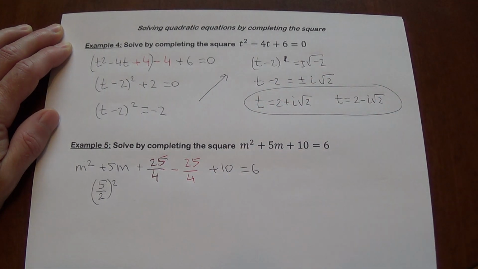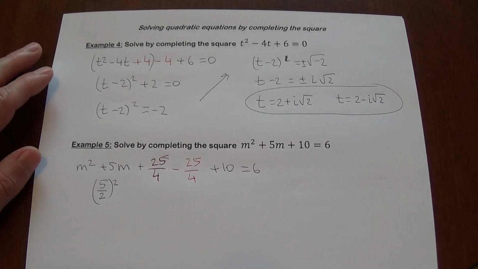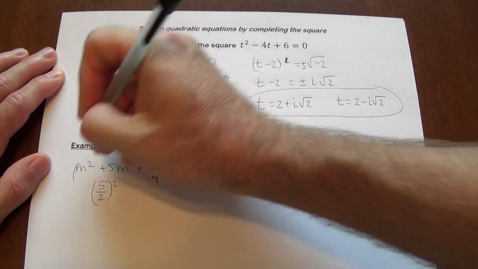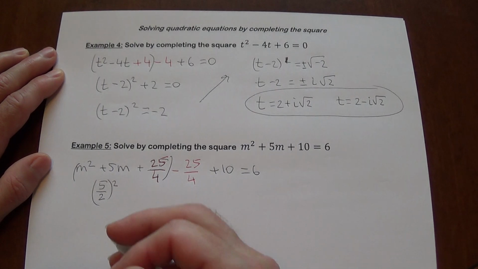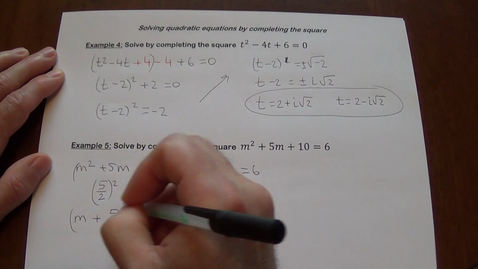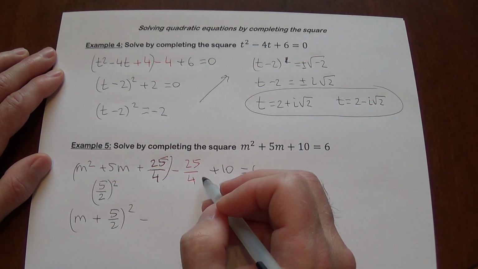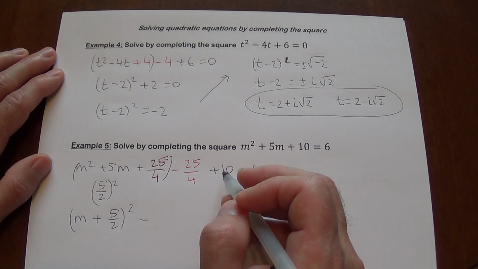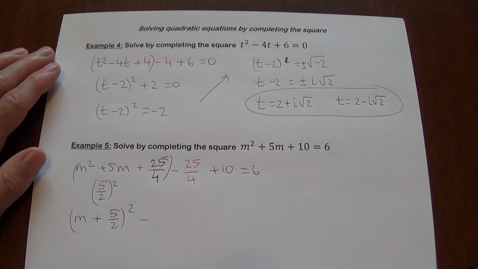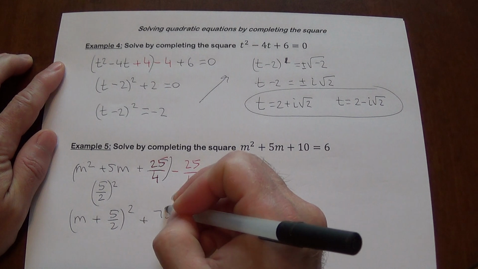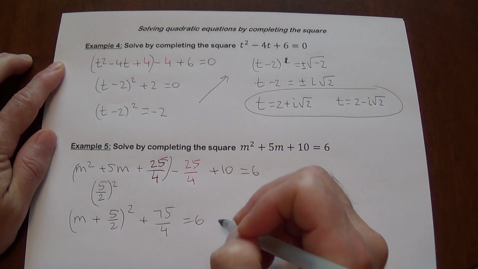Doesn't matter if it's not in standard form, it will not make a difference for completing the square. So again, without that, it's the same thing. We are going to group these terms. So this is going to be (m plus 5/2) squared minus, all right, so what do we have here? We have some operations with fractions involved. This is negative 25/4 plus 10. Negative 25/4 plus 10 is going to give us negative 25/4 plus 40/4, so it's plus 15/4.